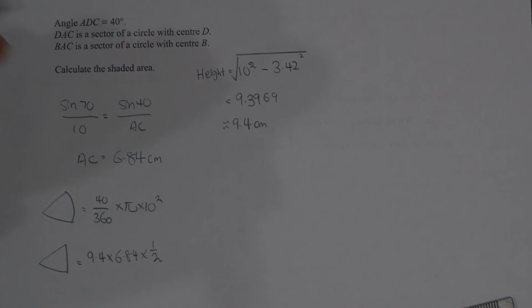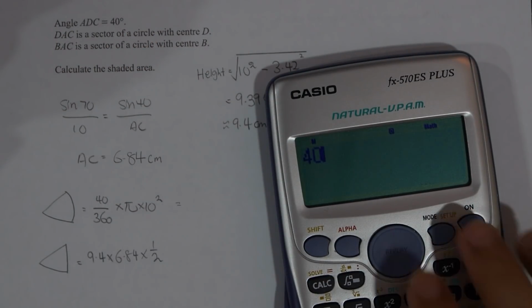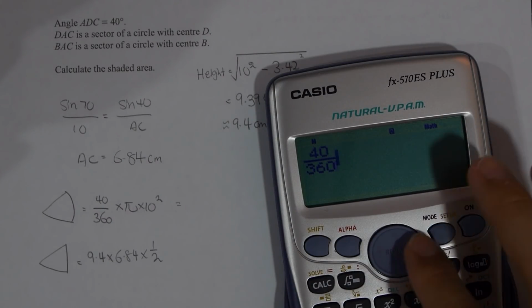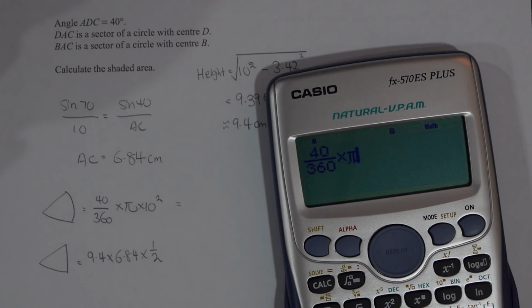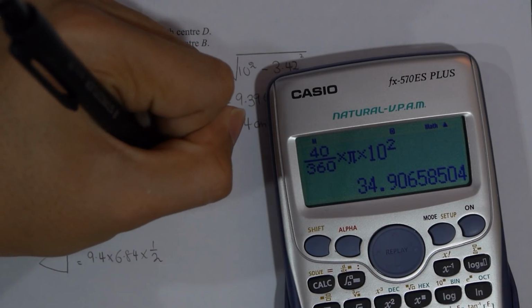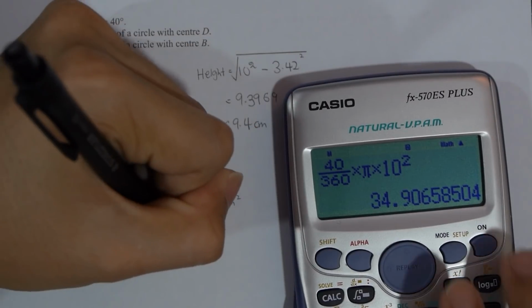Then with the results of these two, if you minus them off, you'll be able to find half of the shaded region. So after getting the result, all you need to do is multiply it by 2, then you will get the final result required by the question.